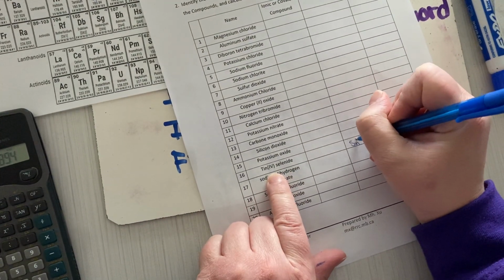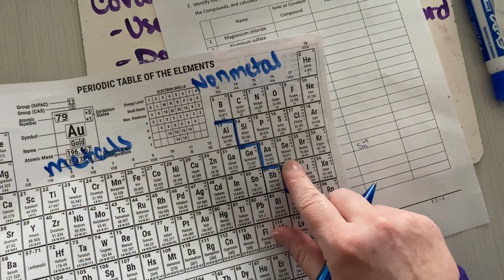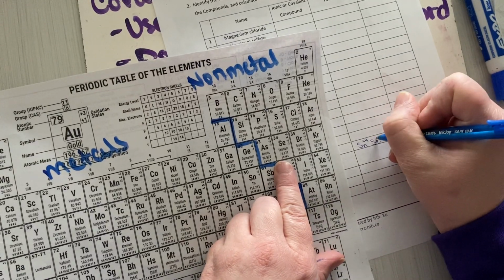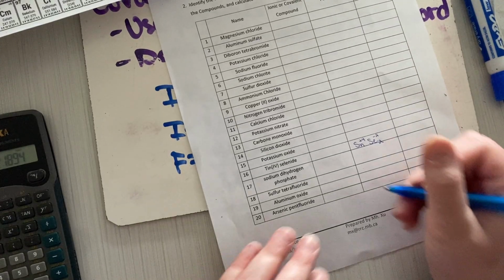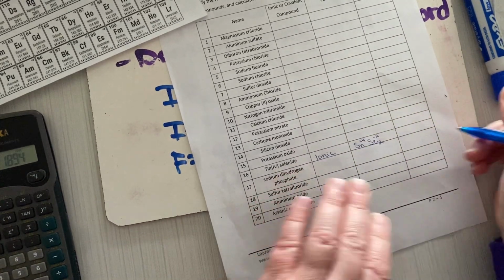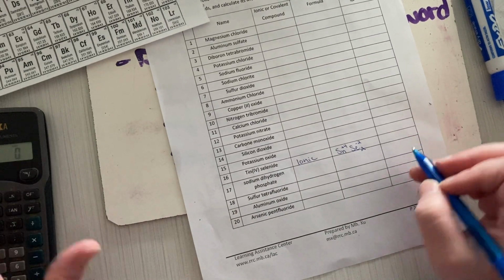We know it's a +4. And selenide is a -2. Se -2. So then we know we need 2 of these. Done. And this is going to be an ionic. And then you guys can figure up your molar mass. I trust that you can do that.